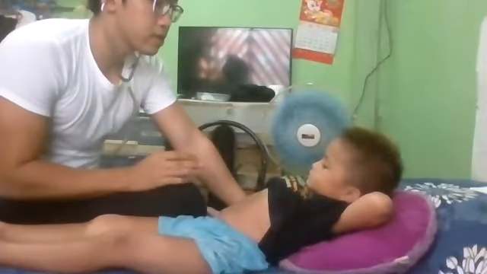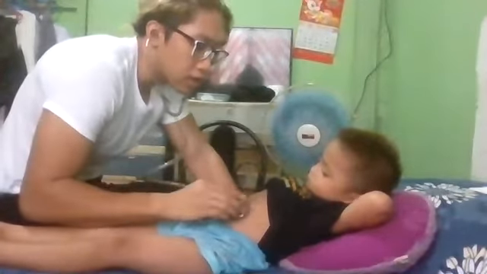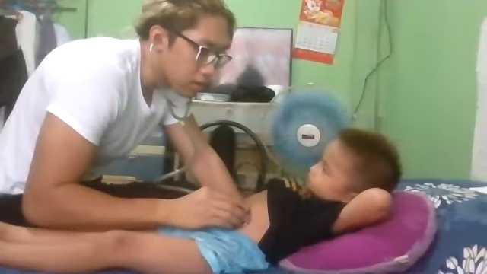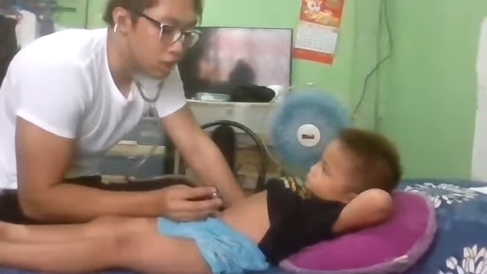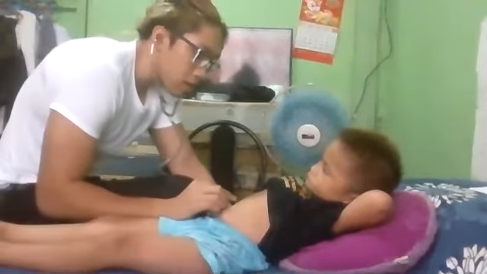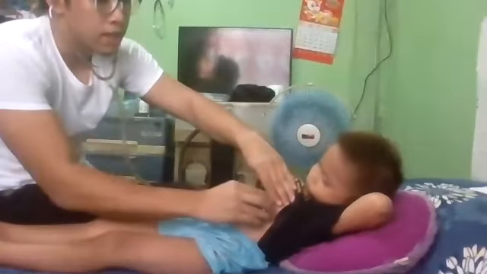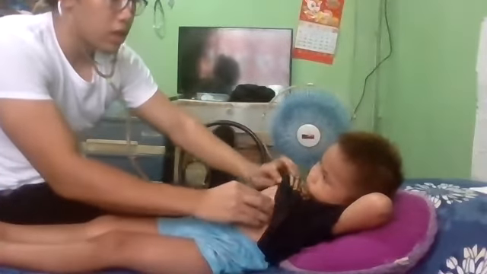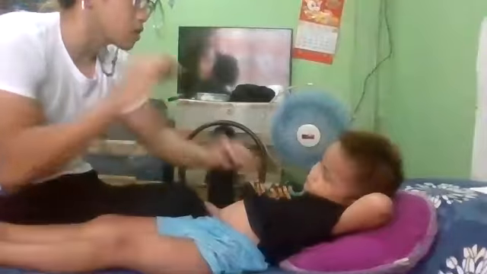I will start first with the lower right region of the abdomen. I will auscultate it, sir. Then after the right lower region, I will now go into the lower left region of the abdomen. Then the upper right region of the abdomen and the upper left region of the abdomen.